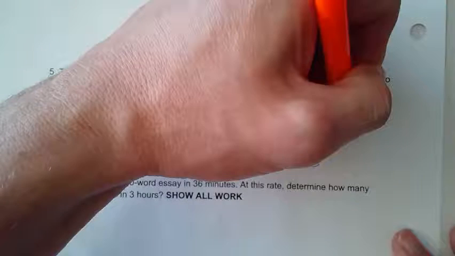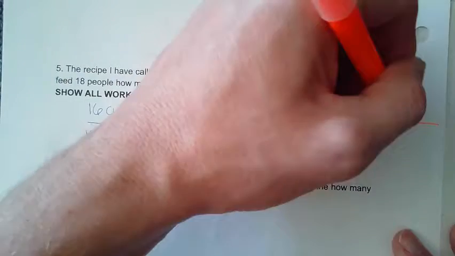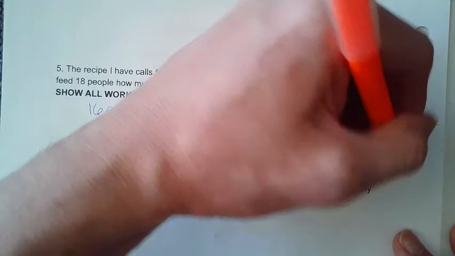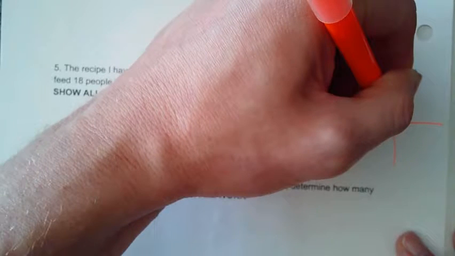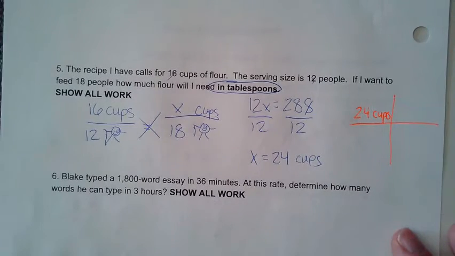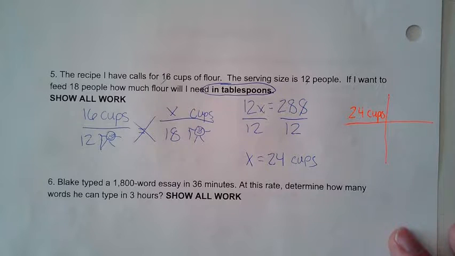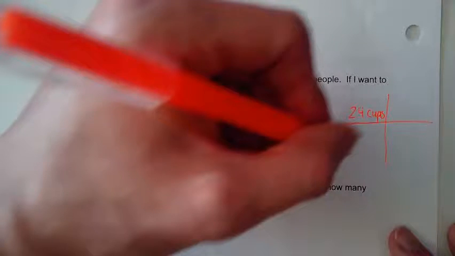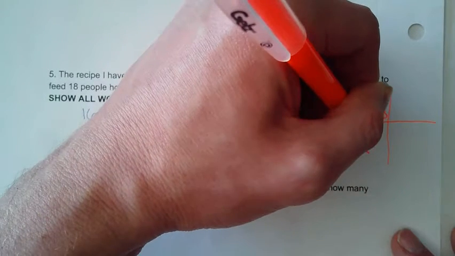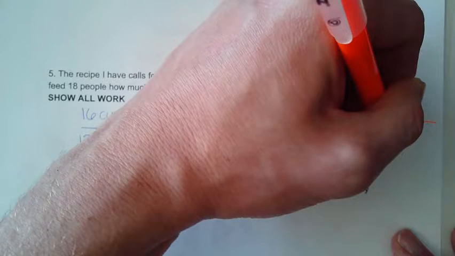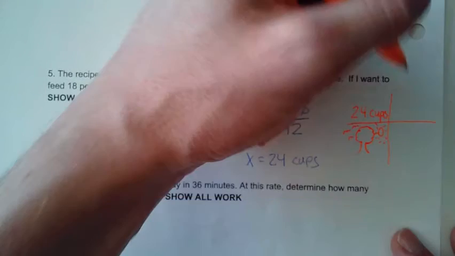So over here, I have 24 cups. And do I need anything underneath? Is it like cups per serving or cups per, like, no, I don't need anything, right? Oh, so I could draw another picture. This is exciting. No sense wasting that space.